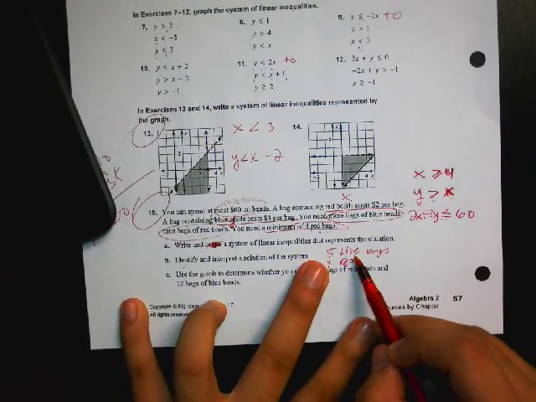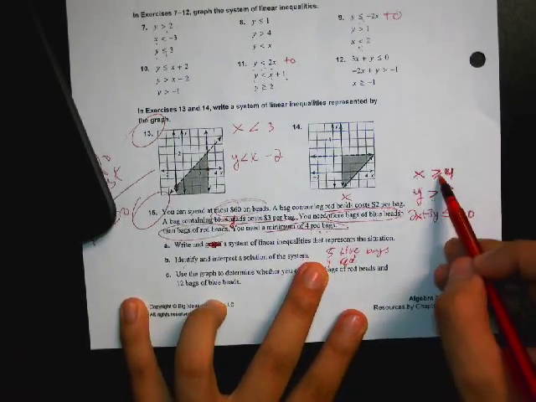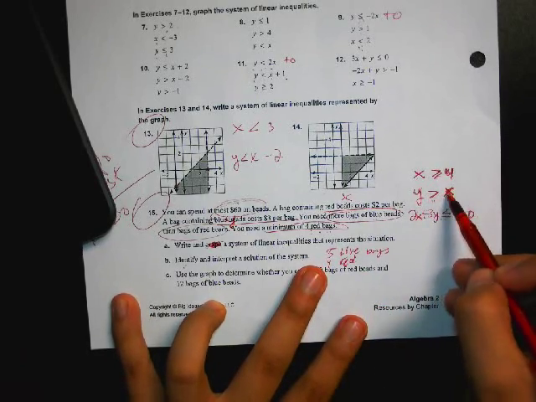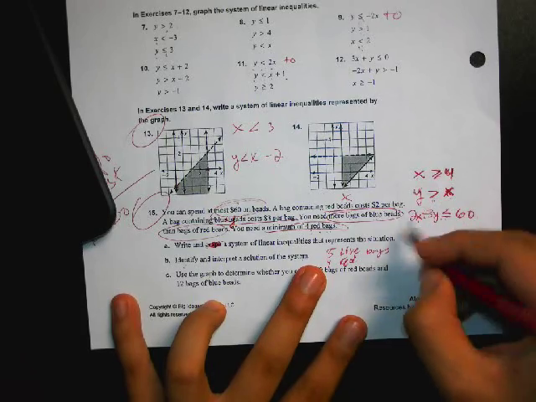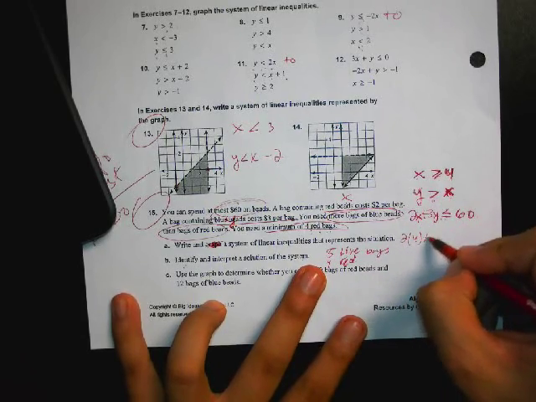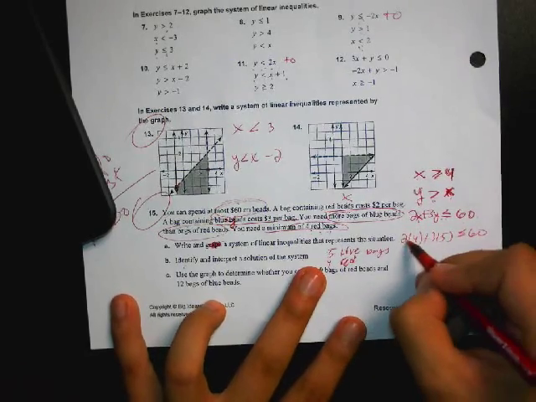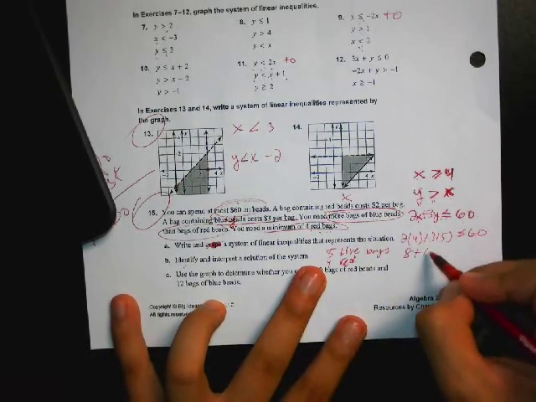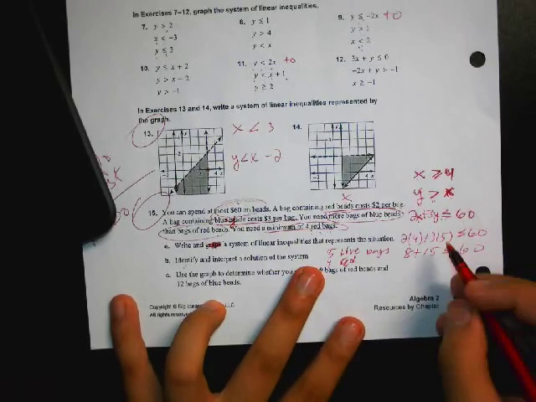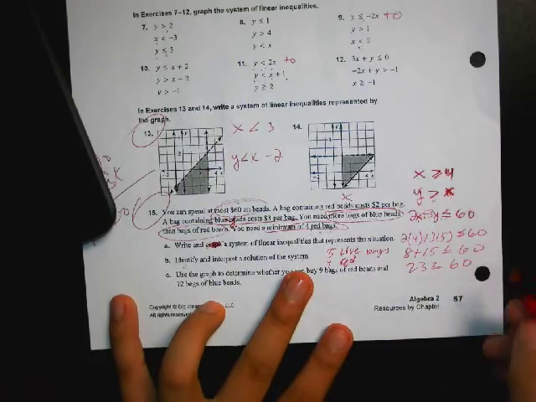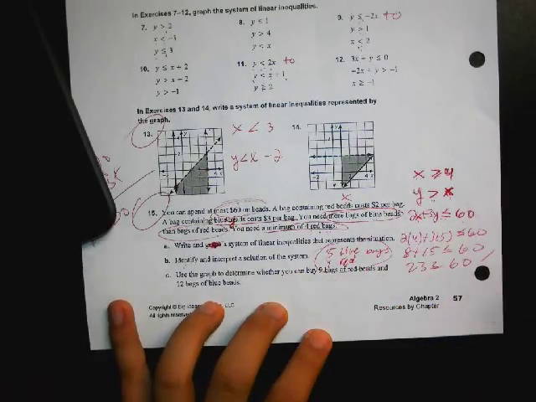So 4 is obviously equal to 4, so that satisfies, that's good. 5 is more than 4, so we're good there. And this last one is 2 times 4 plus 3 times 5 is less than or equal to 60. That's 8 plus 15, which is 23. So that's good. So that is a solution to our system.